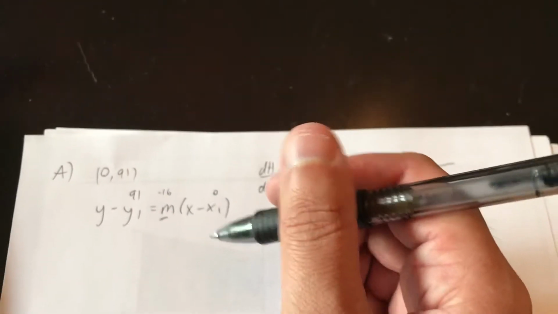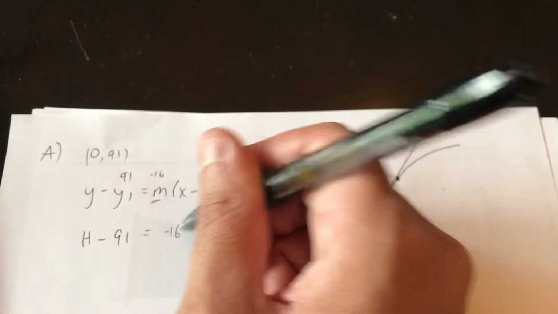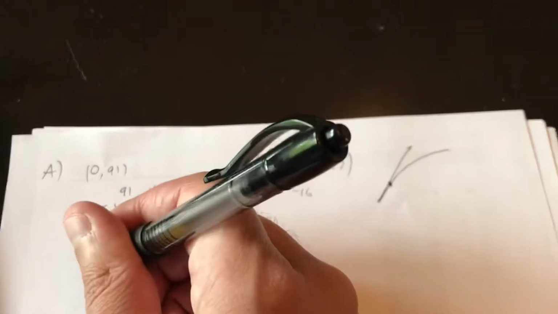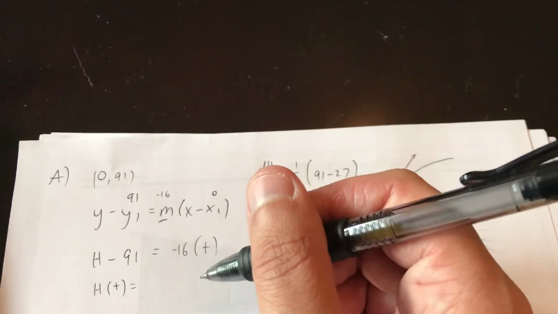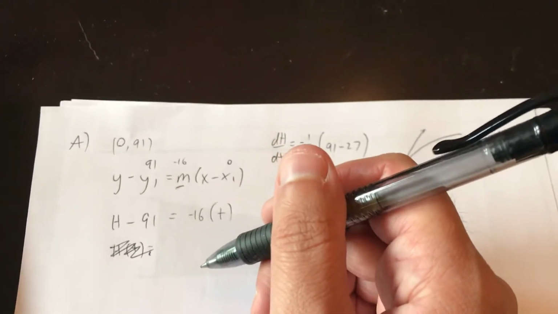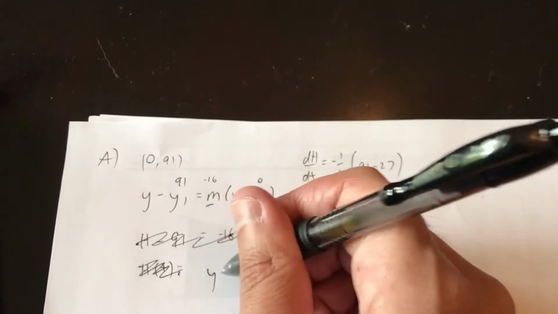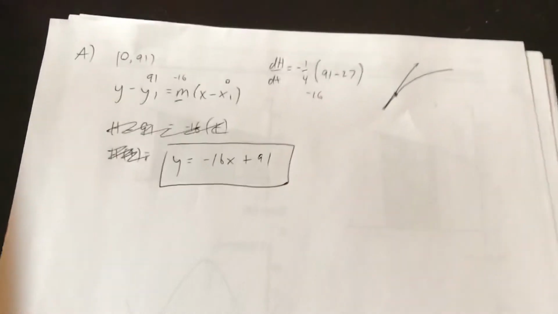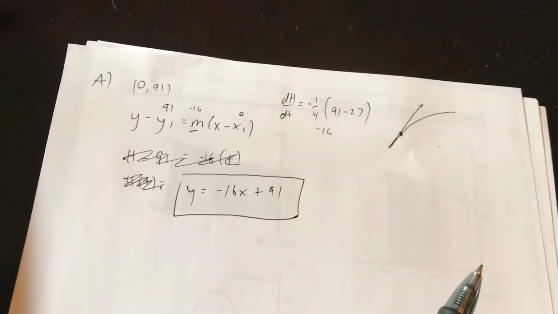So our final equation, remember, it's really an h variable. So I'm going to write this as h minus 91 is equal to the slope, and it's really a t variable, so t minus 0, which is just t. Actually, this is our linear estimation equation, so I will keep the same variables we had originally. I'm just going to write this as y equals negative 16x plus 91, and that would be our estimation equation. Again, in terms of the variables in this problem, that'd be an estimated heat and an estimated time, but we'll leave it in that form.